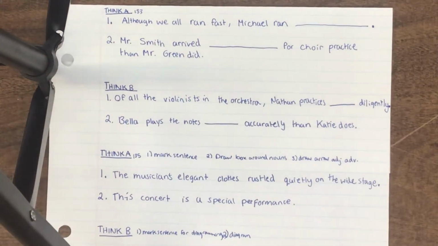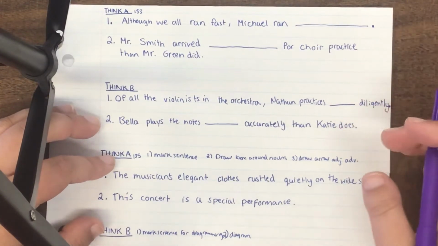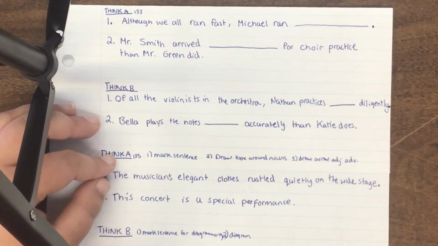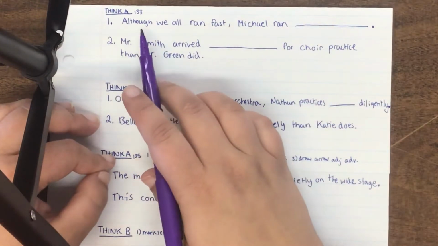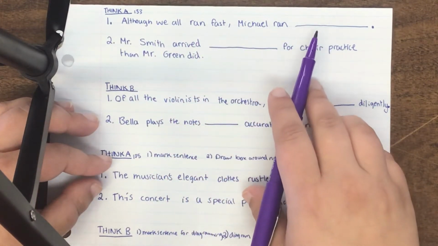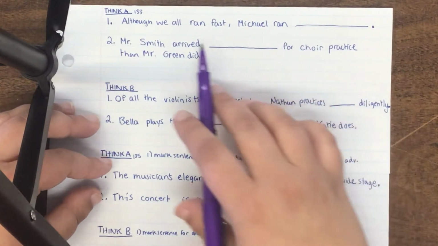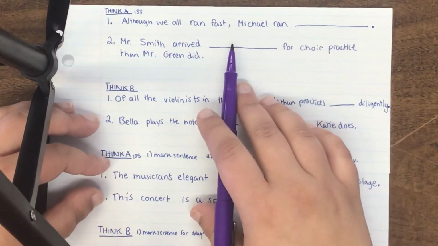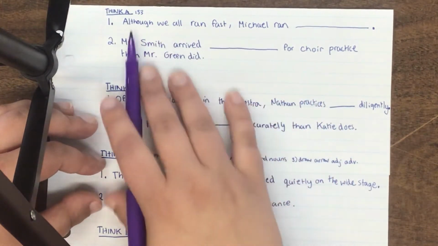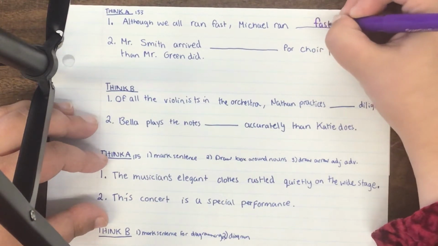So let's start with Think A on page 133. In these ones, we have to choose the verb form using ER or EST, depending on which one we're comparing things to. So let's read the first sentence. Although we ran fast, Michael ran faster or fastest. So first of all, to figure that out, we're going to think, what is Michael's running being compared to? We're comparing Michael's running to the running of all the other people. If we're comparing it to more than one person, we're going to use EST. So fast, est.